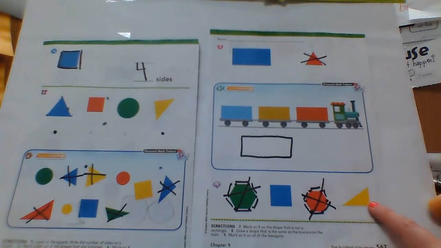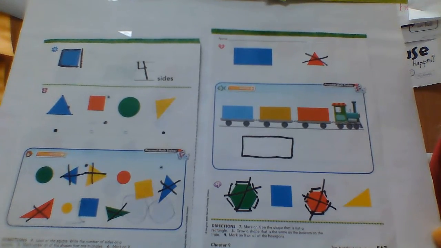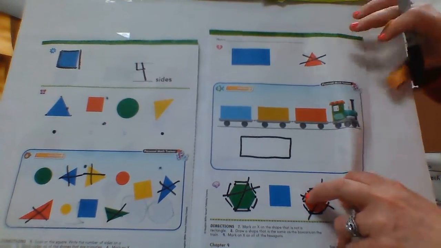And the yellow one does not have 6 sides or 6 vertices. It has 3. It is a triangle. So the only 2 that should have an X over it is the green and the red. Those are the 2 hexagons.